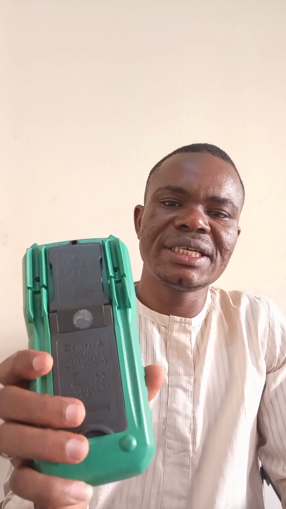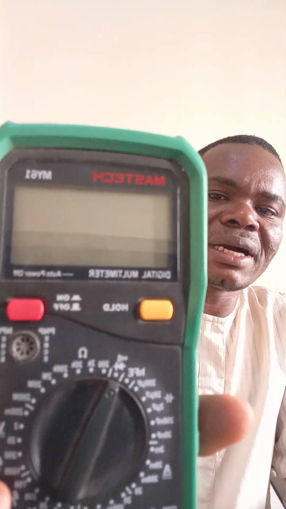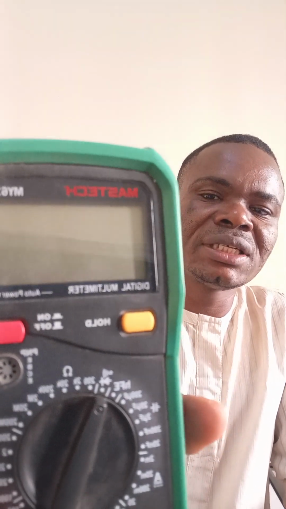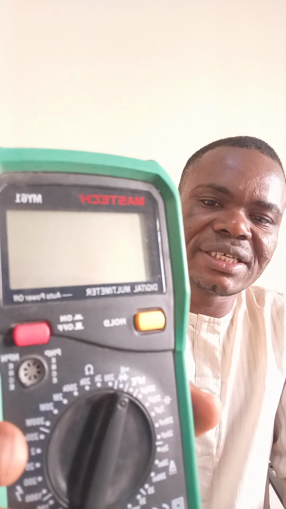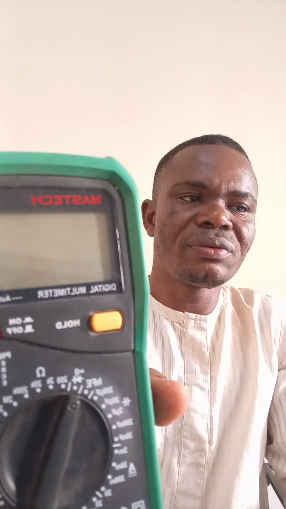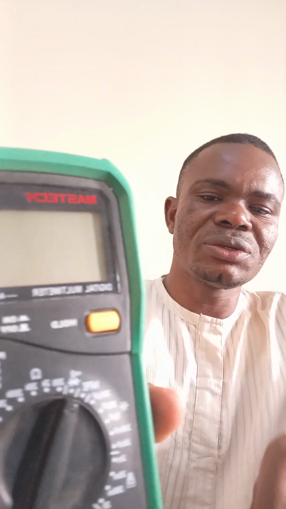So this gadget is very important. In our subsequent videos, we will begin to measure some of the parameters, some of the equipment we have listed, so that from there we can also learn how to use it.